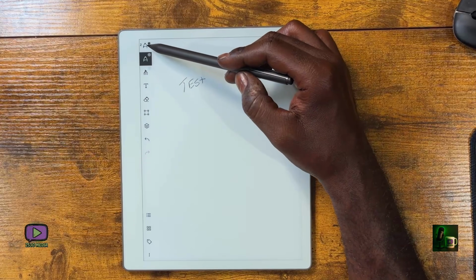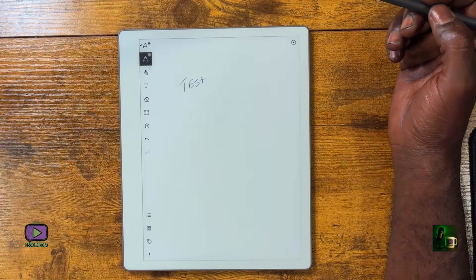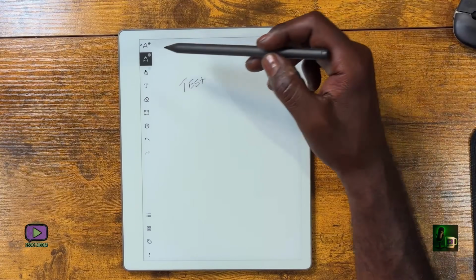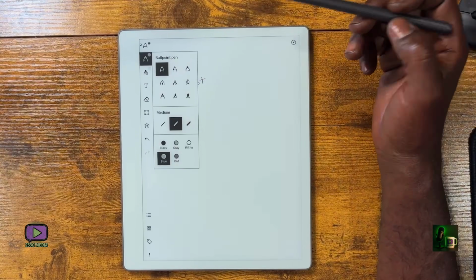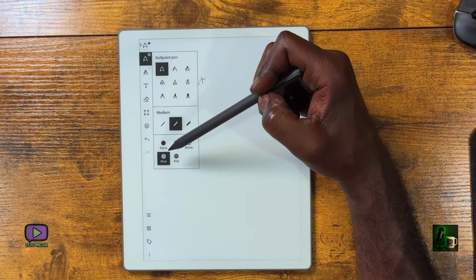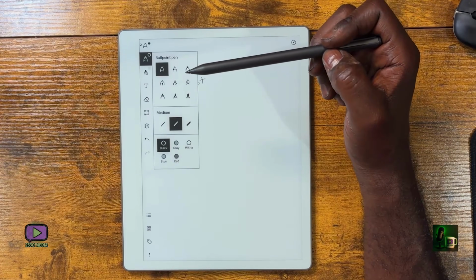So this icon is going to let you know what pen selection you have, what color is selected, and what line width it is. Right now, if we look at it, we're on the ballpoint pen. We're going to have medium width and it's blue, but we're going to change that to black.